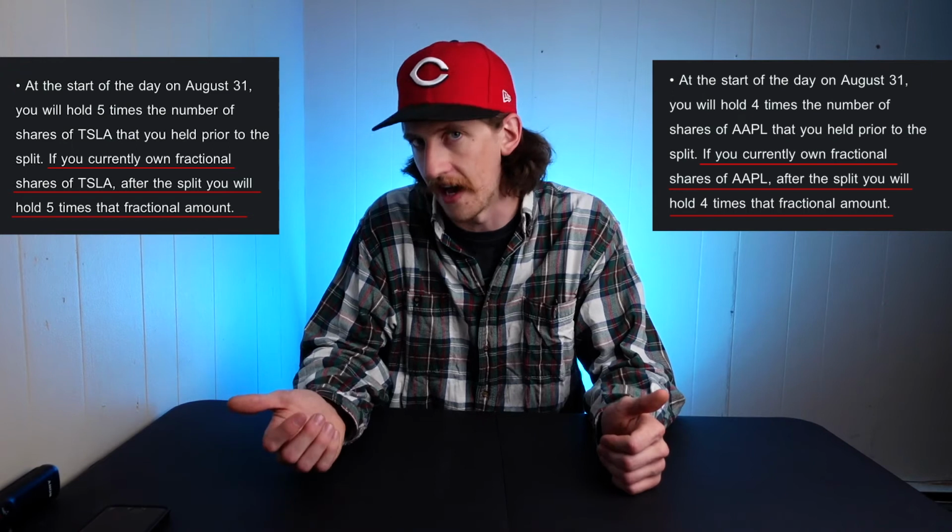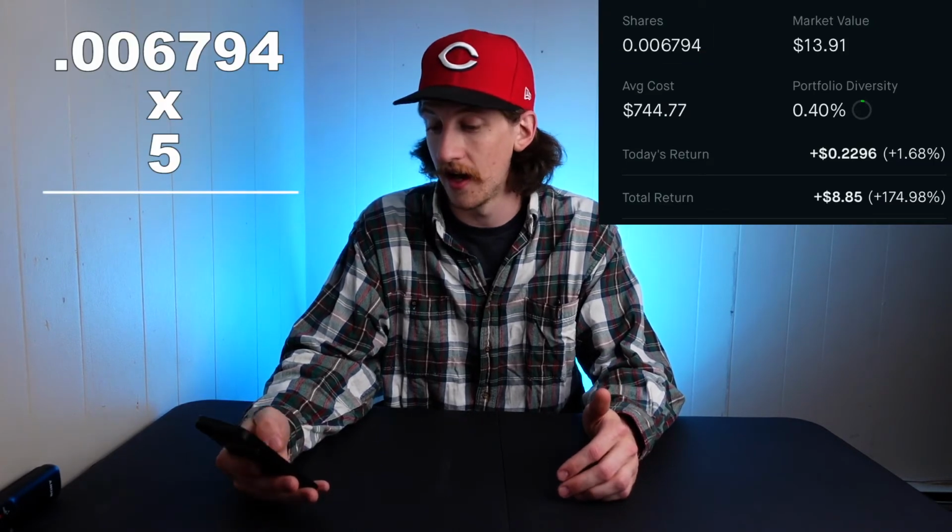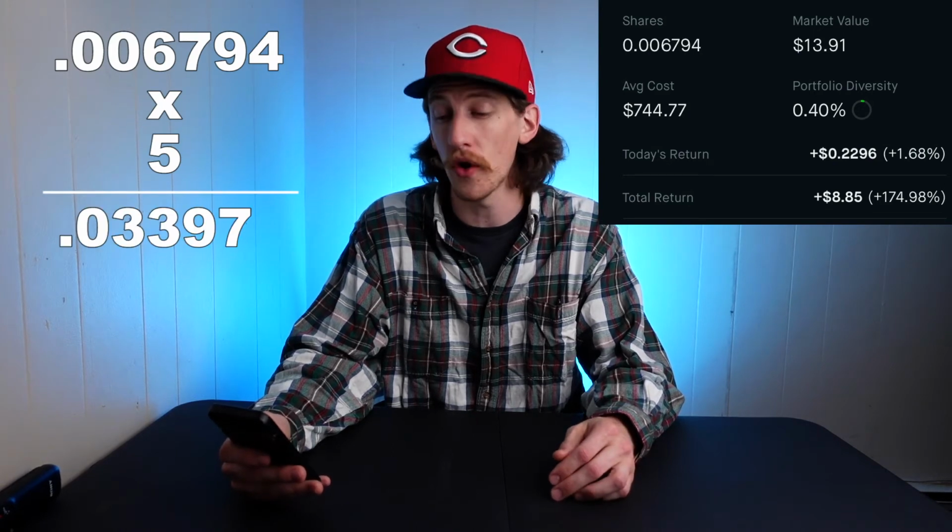But in both the emails from Apple and Tesla that I got, it says after the split, you will own 4 or 5 times that amount. So in Tesla's case, right now, I have 0.006794 of a share. After the split, I'll have 0.03397, so no big deal.